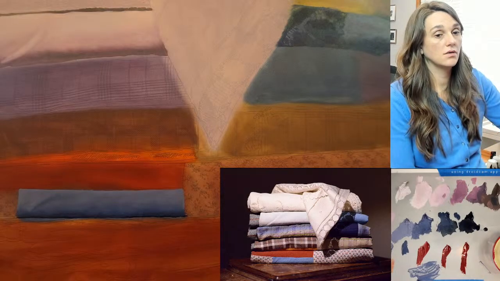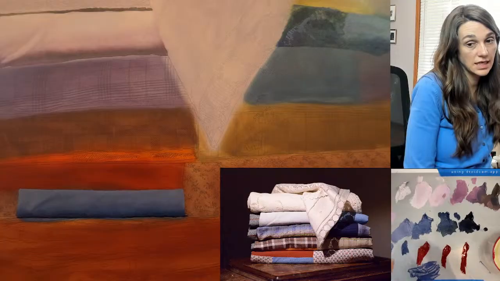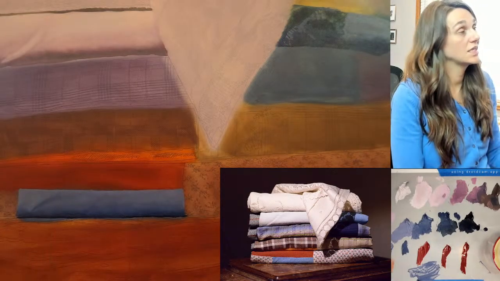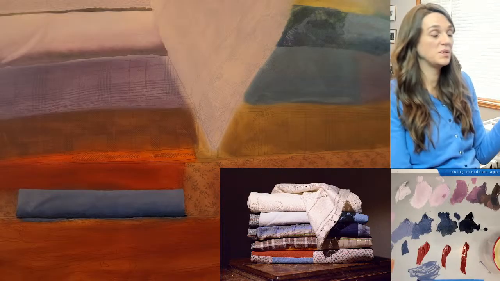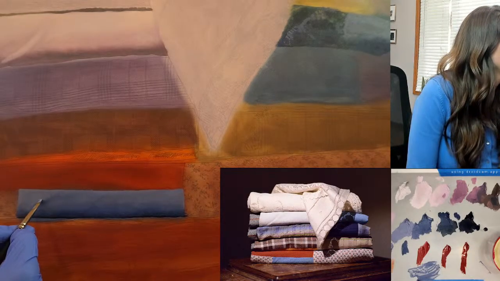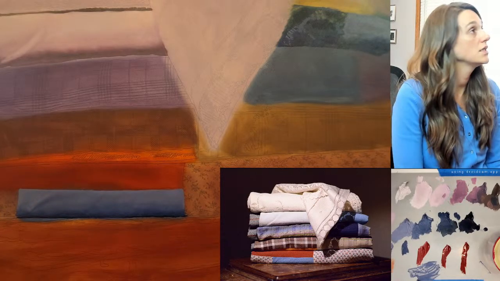And then we're going to have a little pop of light. Now I'm not going any lighter than this light value that I have on here, but you'll see because some of this other area is a little bit transparent, it appears slightly darker. So if I just build up this paint a little bit on this side, it's going to create the illusion of a highlight.